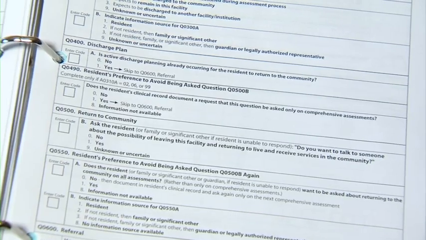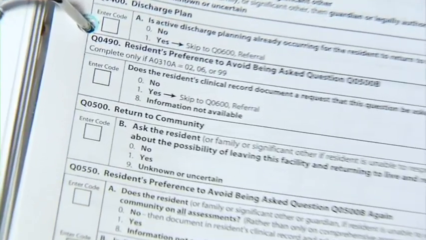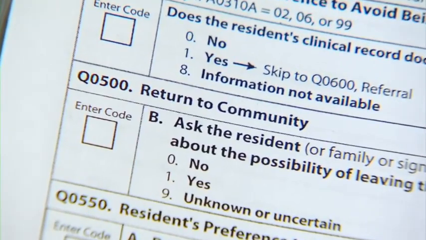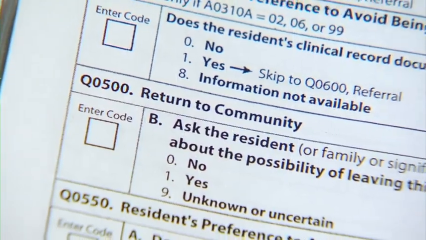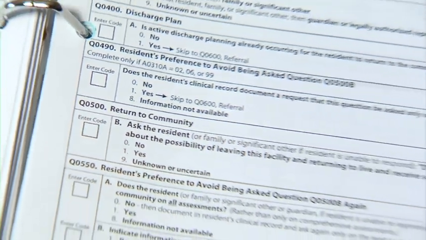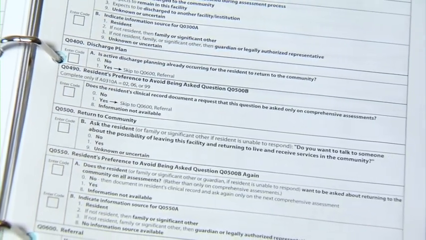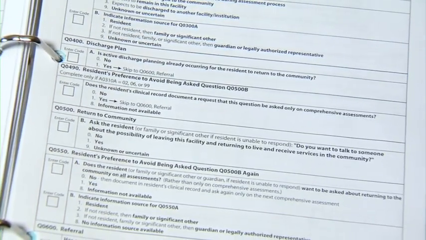Q500B, return to the community. The intention of the return to the community item is to ensure that all individuals have the opportunity to learn about home and community-based services and have an opportunity to receive long-term services and supports in the least restrictive setting. CMS has found that in many cases, individuals requiring long-term services and/or their families are unaware of community-based services and supports that could adequately support individuals in the community living situation.